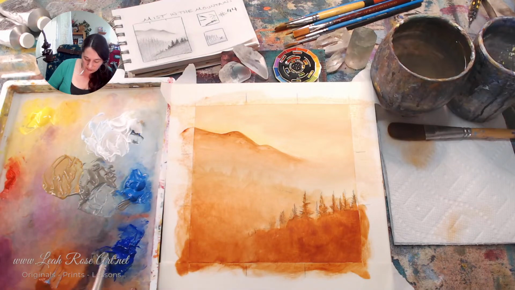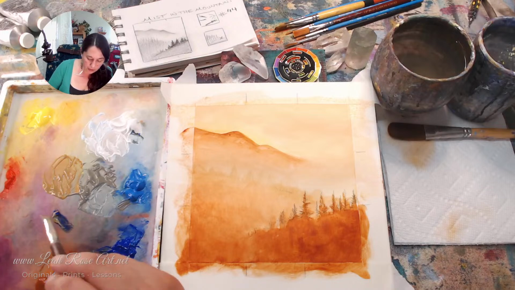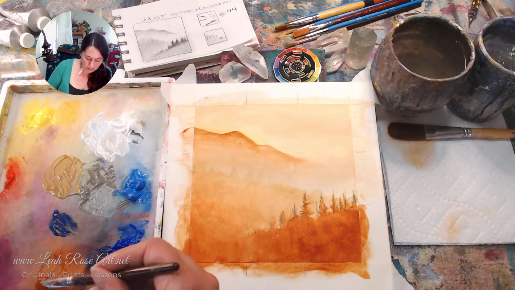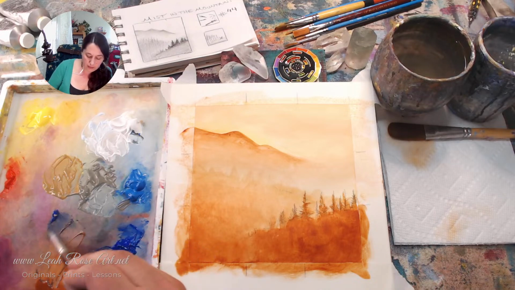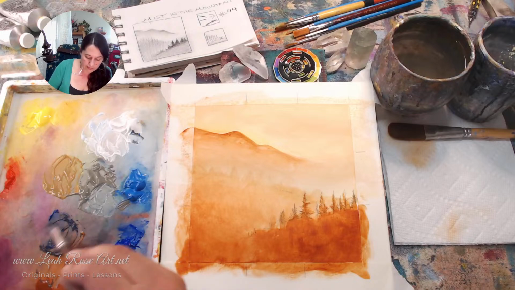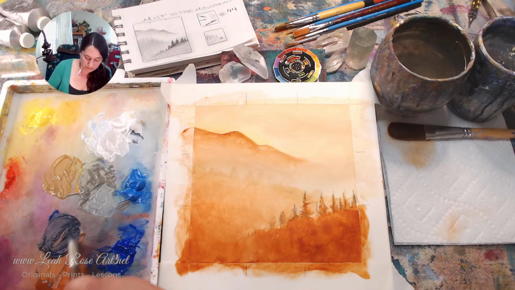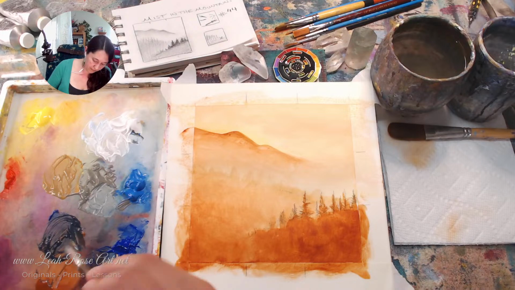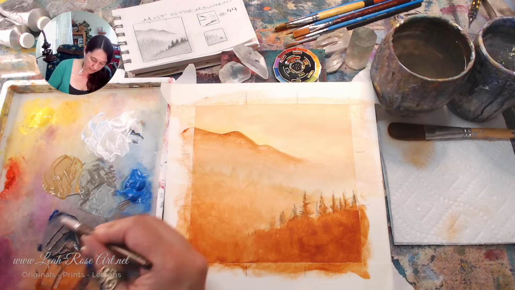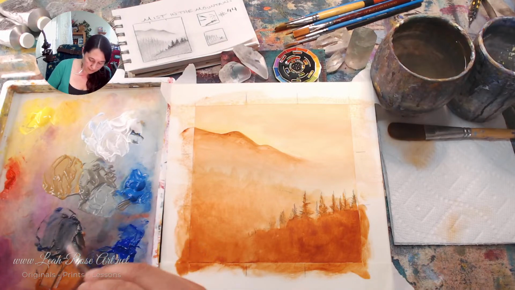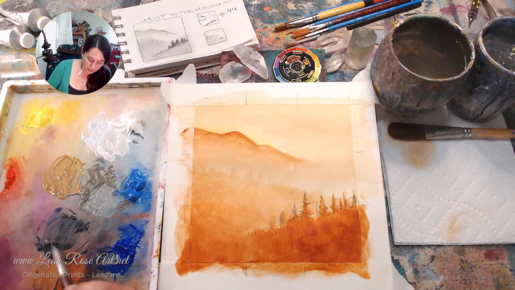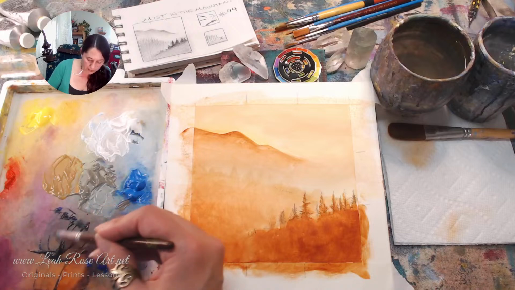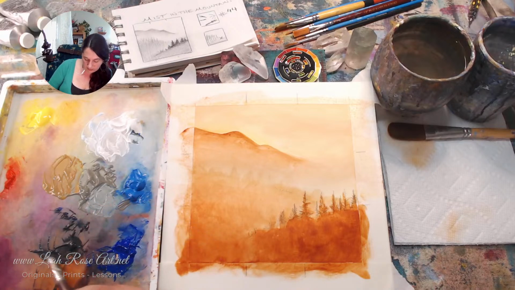Okay, then we're going to need to go down into a darker value. Ultramarine blue. And then the burnt sienna. That's going to be the absolute darkest value in our scene.